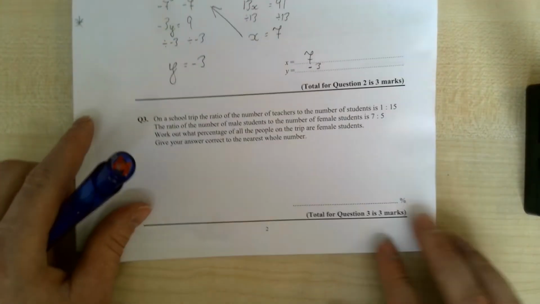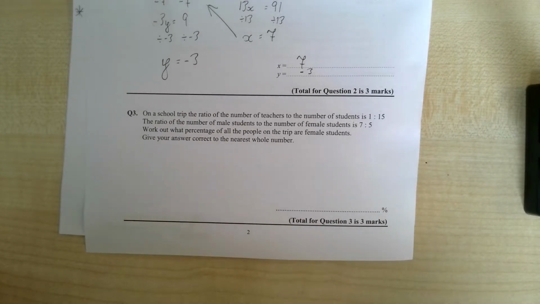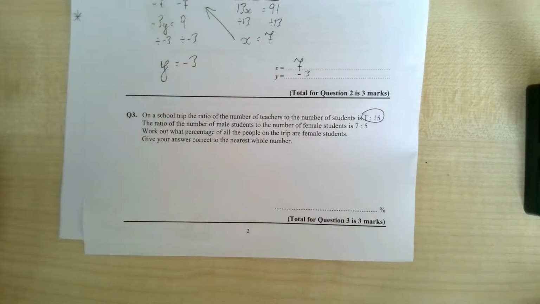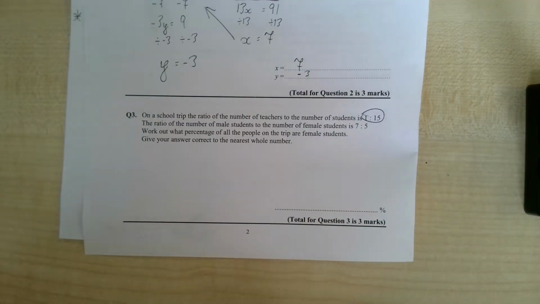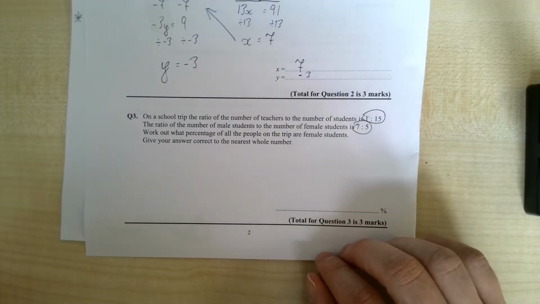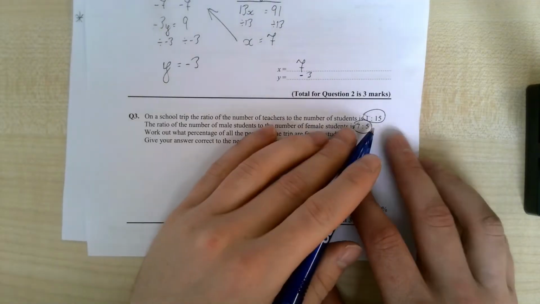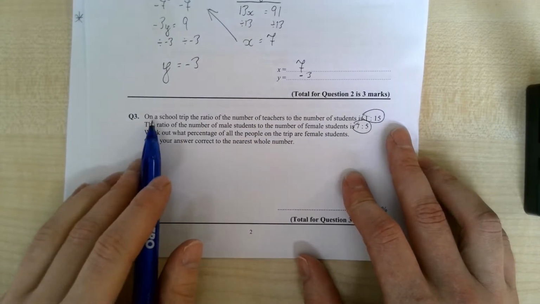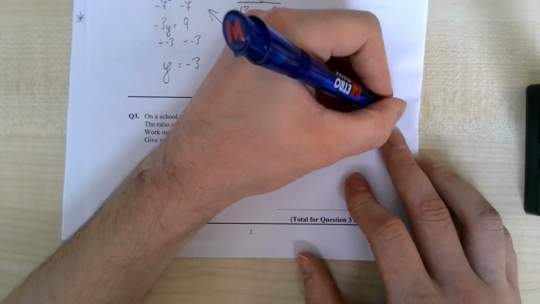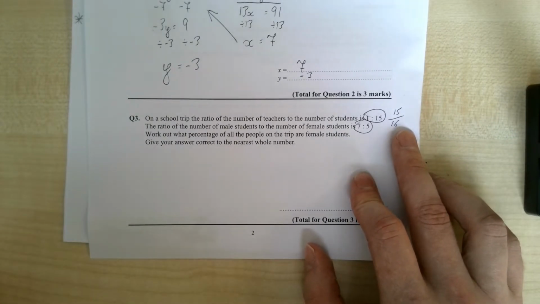Right, for number 3. On a school trip, the ratio of the number of teachers to the number of students is 1 to 15. The ratio of the number of male students to the number of female students is 7 to 5. Work out what percentage of all the people on the trip are female students. So another way of writing these is the students we're focused on. So a school trip, teachers to students. So in terms of this one up here, 15 out of 16 people on the trip are students.